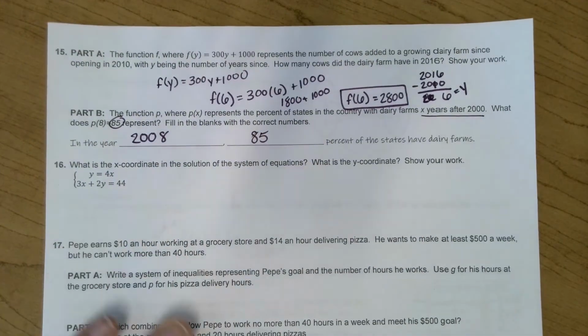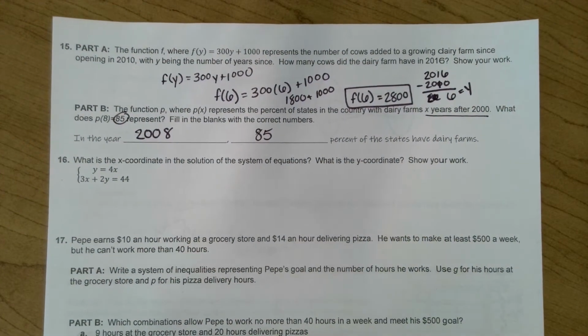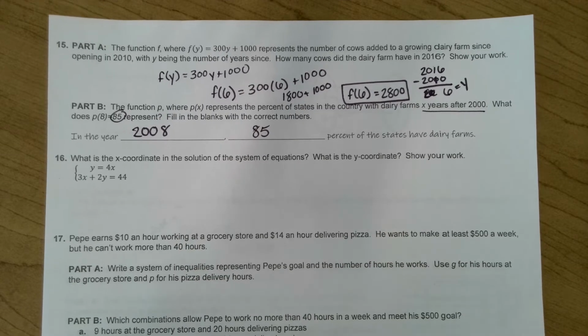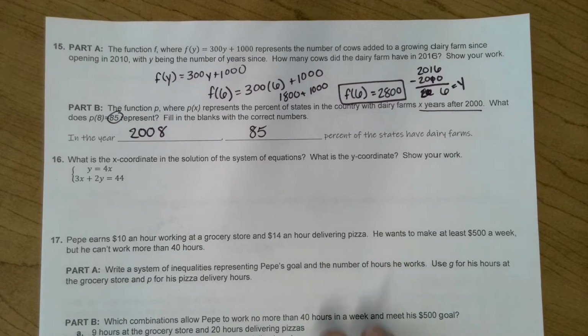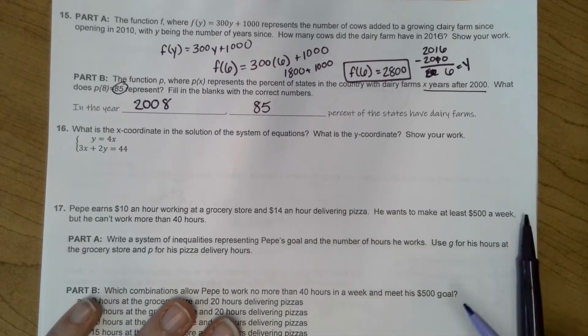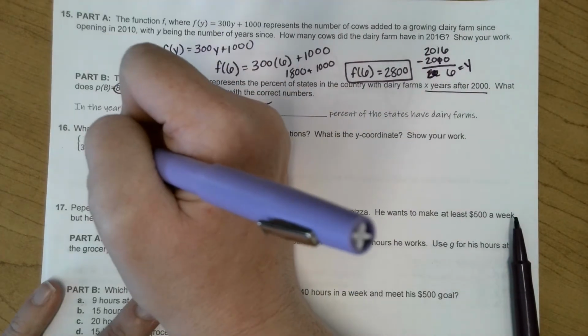So in 2008, 85% of the states have dairy farms. That's it. Not too bad. All right, 16, systems of equations. Because I know y'all love them so much.